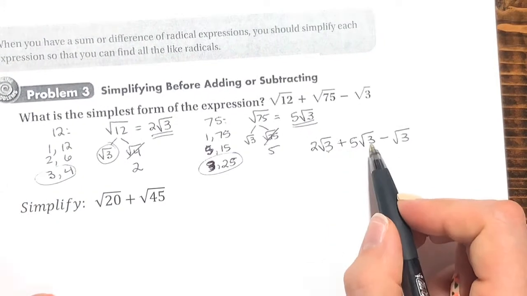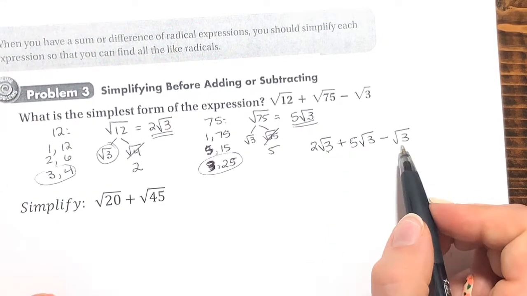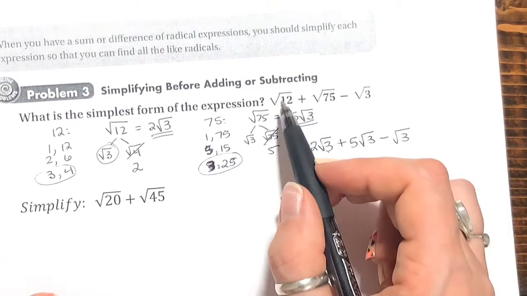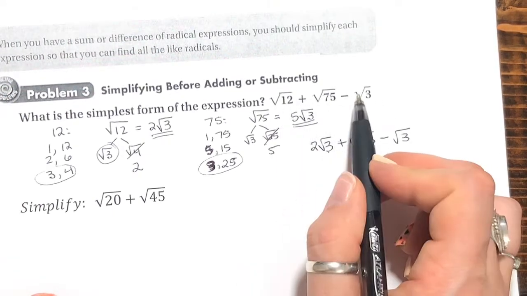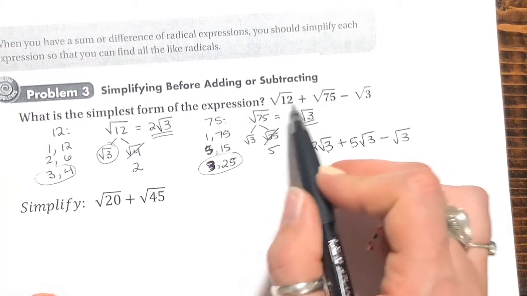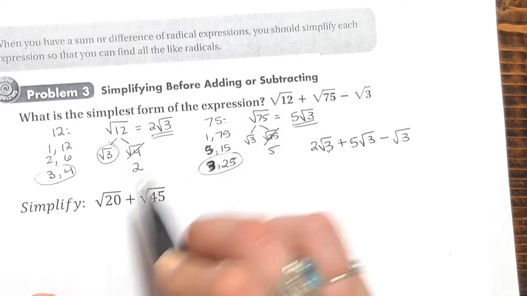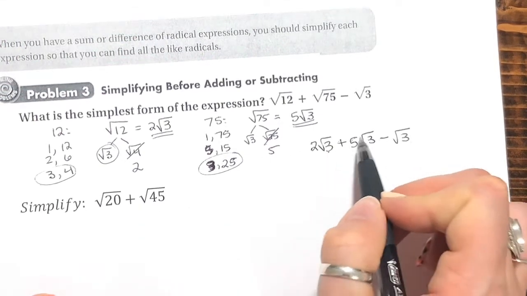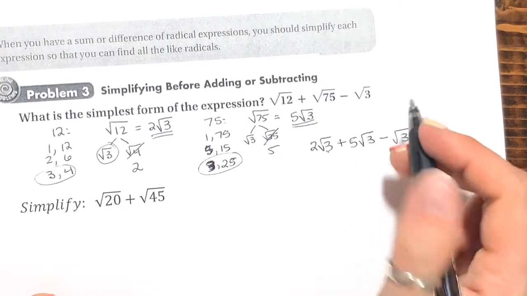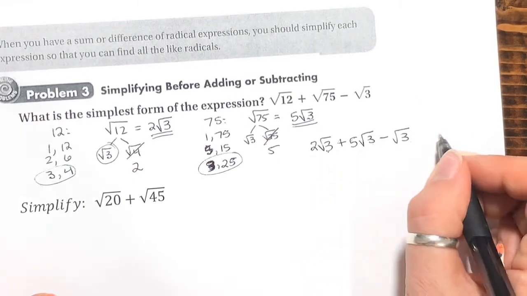Now they do all match. They're all square roots of 3. So we can go and actually do the addition and subtraction. So that could be a little deceiving at first. When you first see it, you might think you can't do anything. But if they are bigger numbers and you can break them apart and simplify them, you need to do that first to check and see if after you simplify them, will you then be able to do the addition or subtraction. So let's just go in order from left to right.